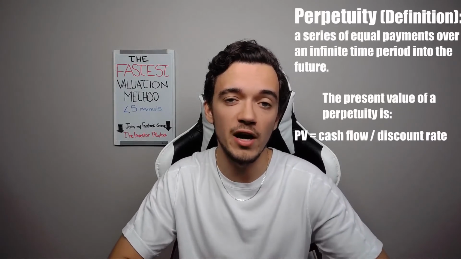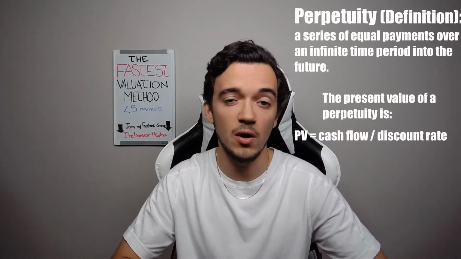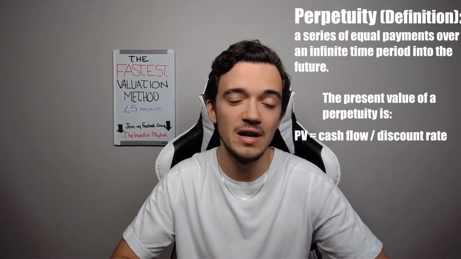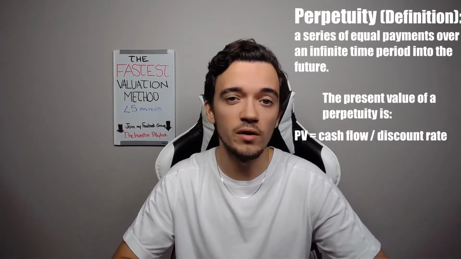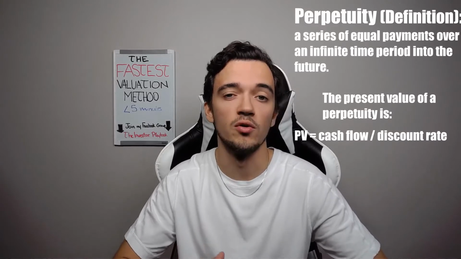Essentially, this valuation method is finding the perpetuity value of a company's free cash flows. Now, while it is an extremely simple valuation method, that does come with its drawbacks. One of those is that it does not take into account future growth for the company.